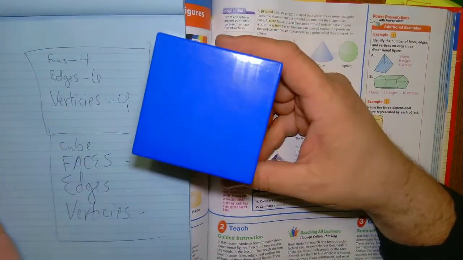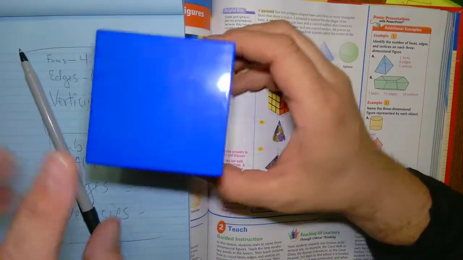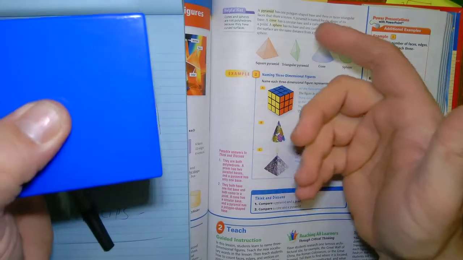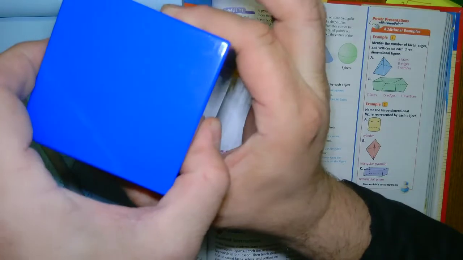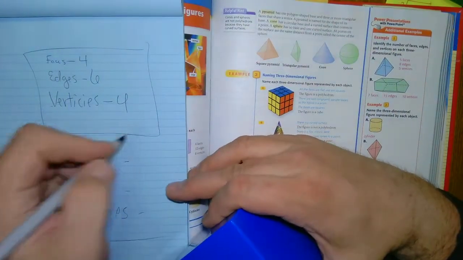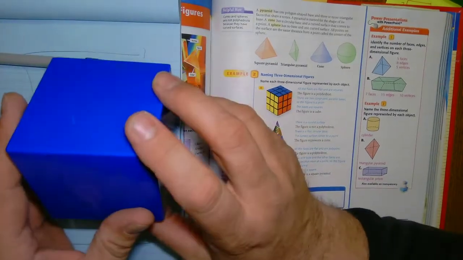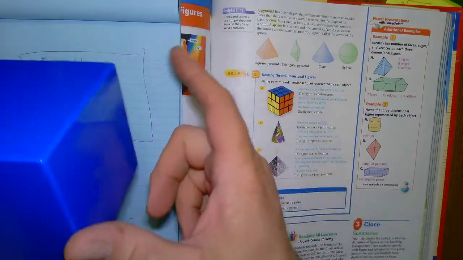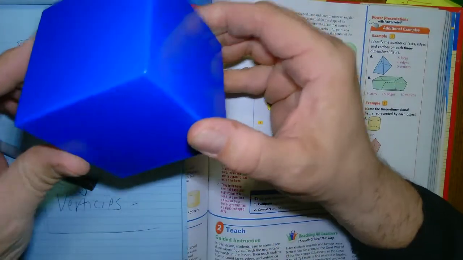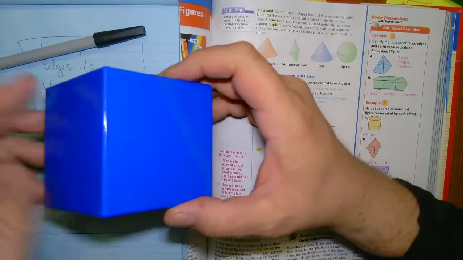The next thing, we're going to count faces. Ugh, Mr. K, you already told us this one. Yeah, it's all right. Let's just prove it, though. There's 1 opposite 2, 3 opposite 4, 5 opposite 6. So we have 6 faces. Now we need to count up all the edges. Here we go. We have 1, 2, 3, 4, 5, 6, 7, 8. We have 8 edges.